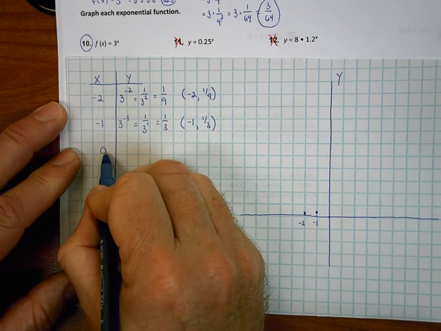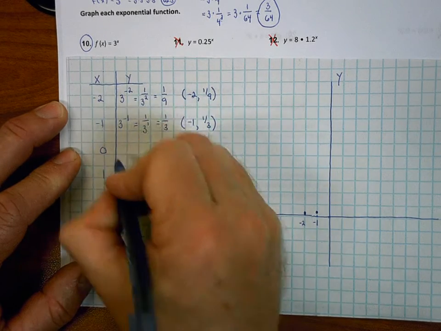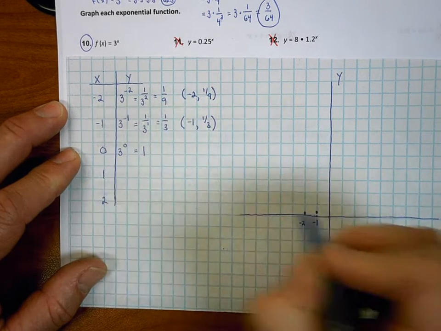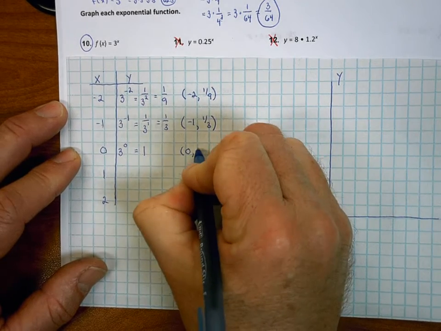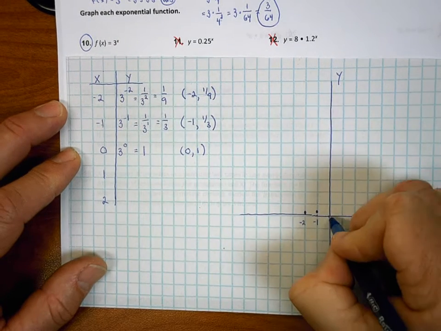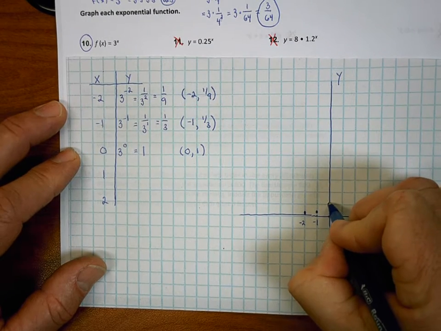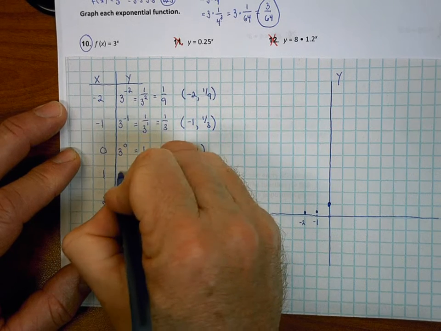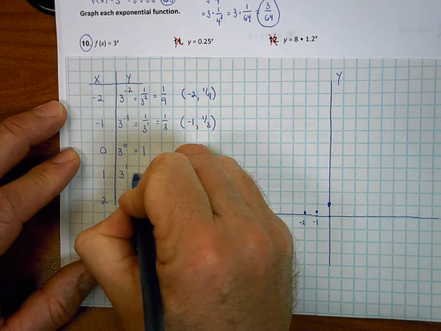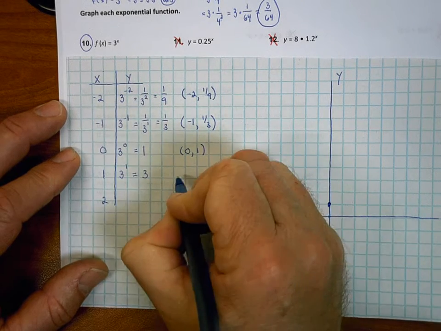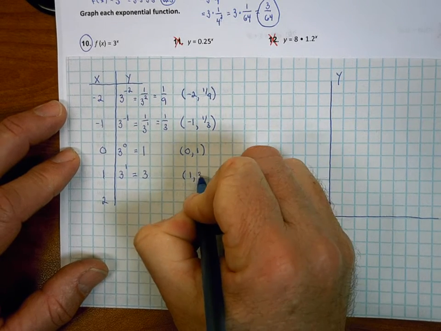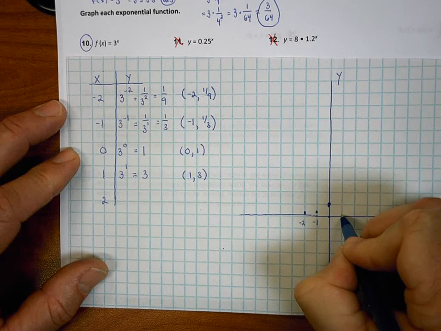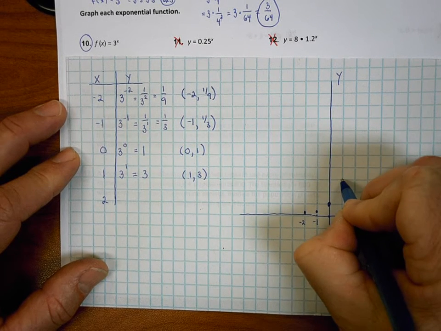Continuing the process, I'm now going to substitute 0, so my y function would become 3 to the 0 power. Evaluate that, that's equal to 1. My next point to plot is 0, 1. So I'm going to go over 0, go up 1, and put a point. Now I'm going to evaluate my y function when x is 1. So my function would be 3 to the 1 power, which is equal to 3. Then I plot the point. When x is 1, y is 3. Go to where x is 1, go up 1, 2, 3 spots on the y-axis and put a point.